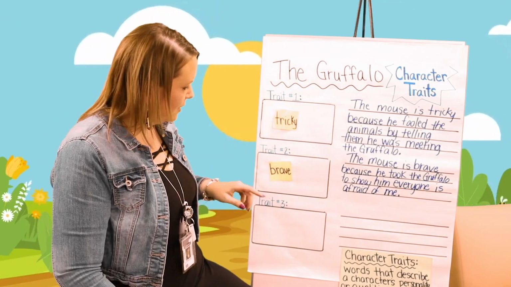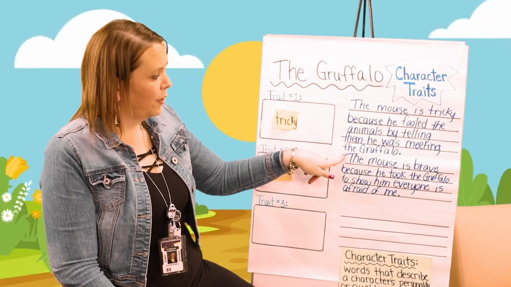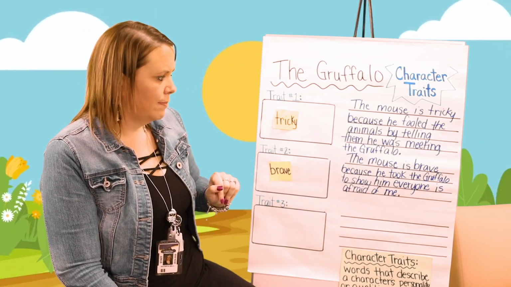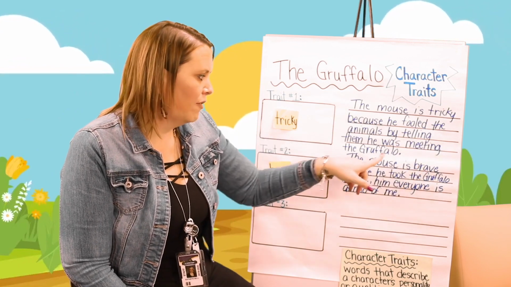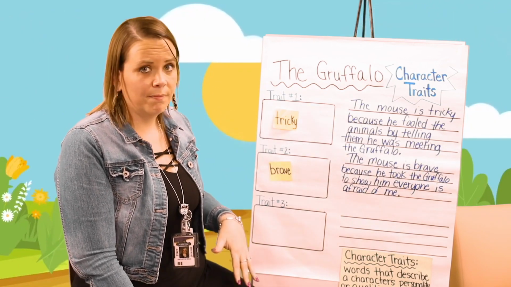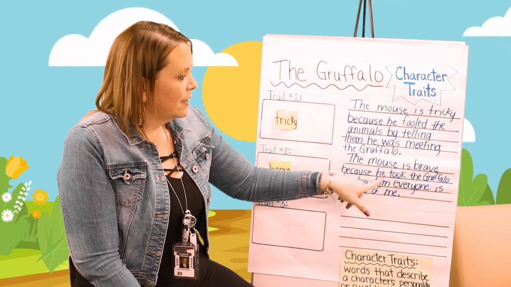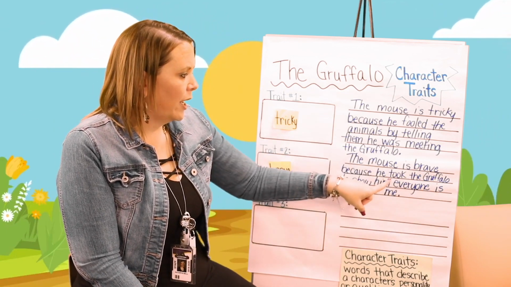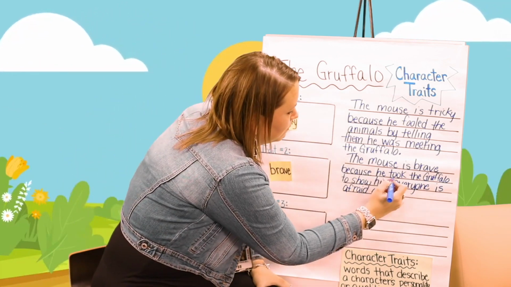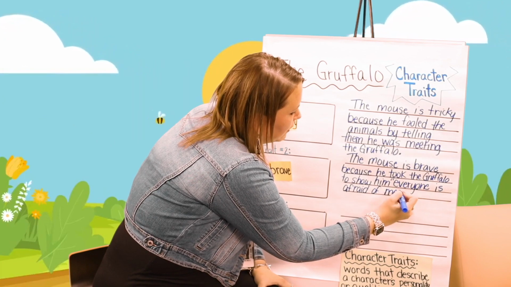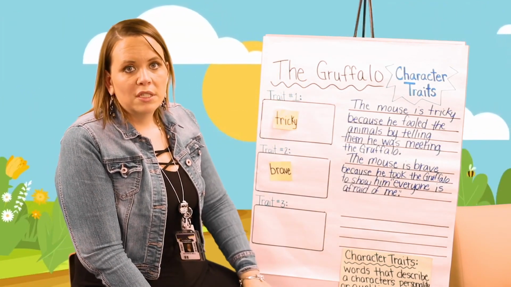That looks good. Okay, so remember our trait is brave. We put it in a complete sentence with a capital letter and punctuation. We used our sentence stem. The mouse is brave because, and we made a complete thought. Pretty simple. The mouse is brave because he took the Gruffalo to show him everyone is afraid of me. So we might want to put quotes around that, right? Because we took it from the book. Those mean that you took it from the author and it's not your independent thought.